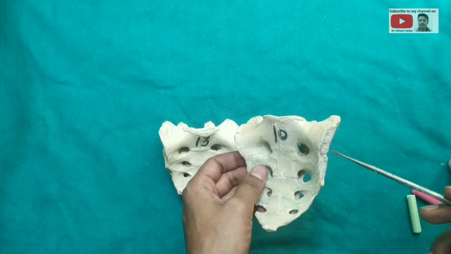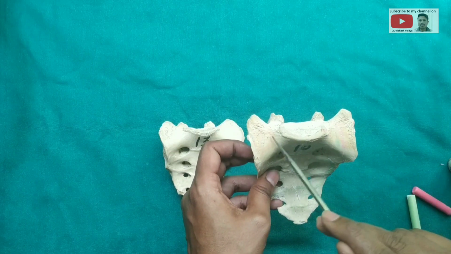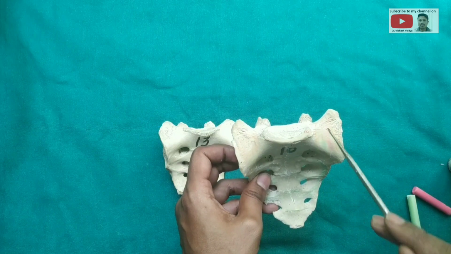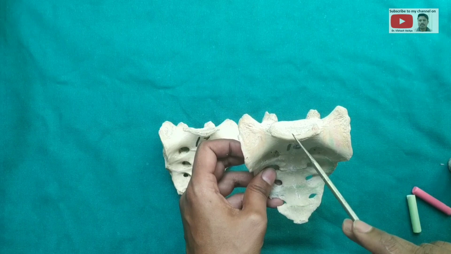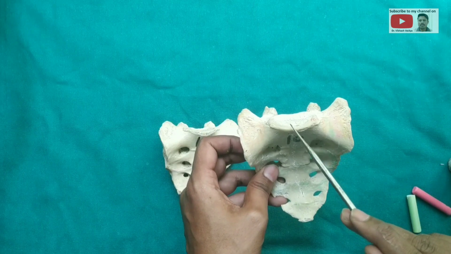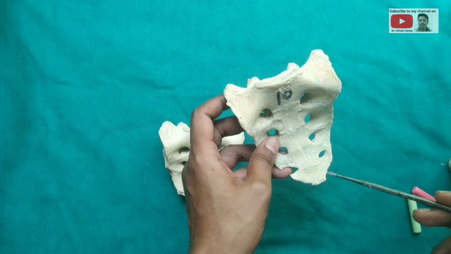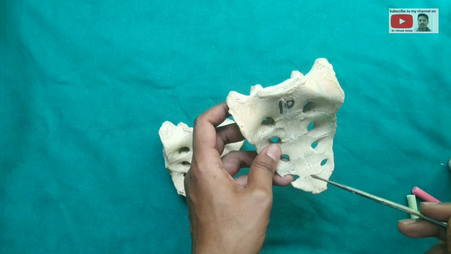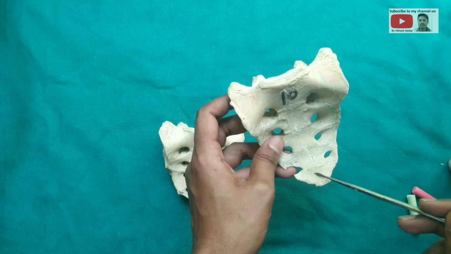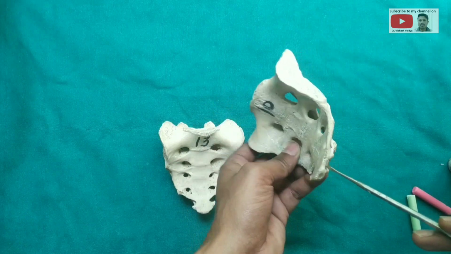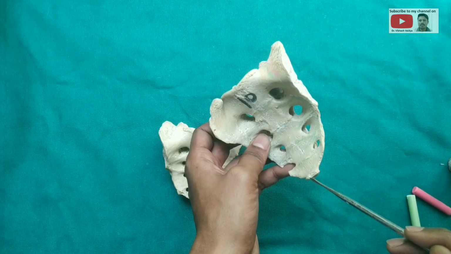The upper part of the sacrum is massive. You can appreciate here, this is the upper part of the sacrum, which is massive because it supports the body weight and transmits it to the hip bone. And on the other side you can see here, this is the lower part of the sacrum, and this lower part is free from weight and therefore it tapers rapidly. You can appreciate here anteroposteriorly the lower part tapers.